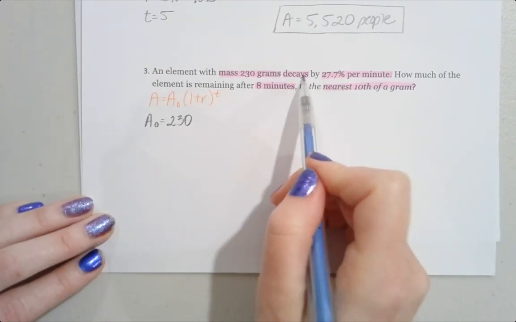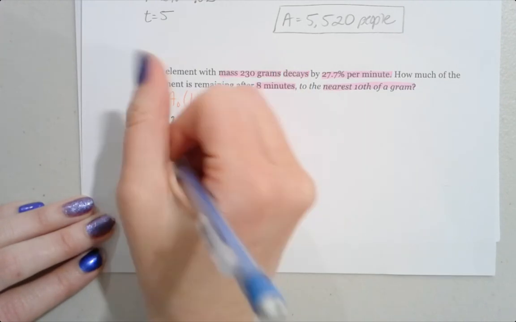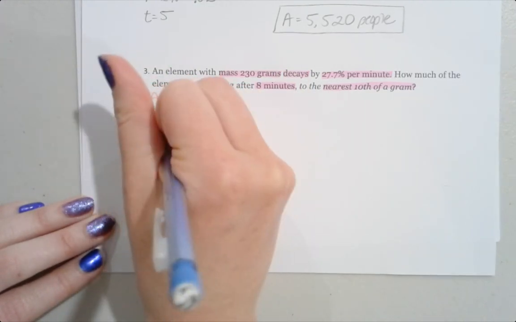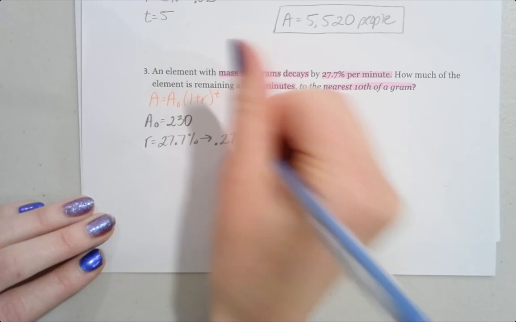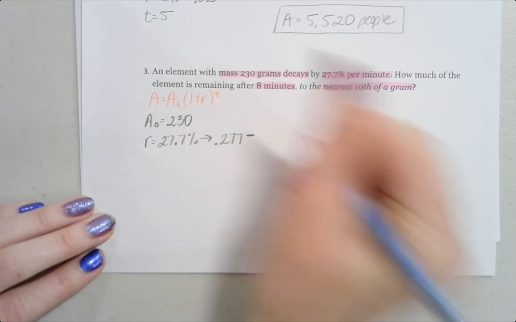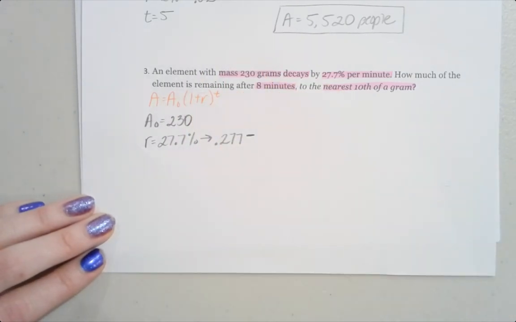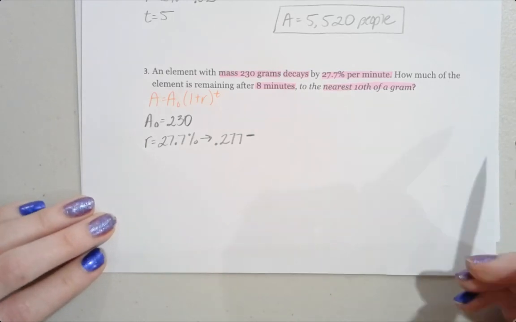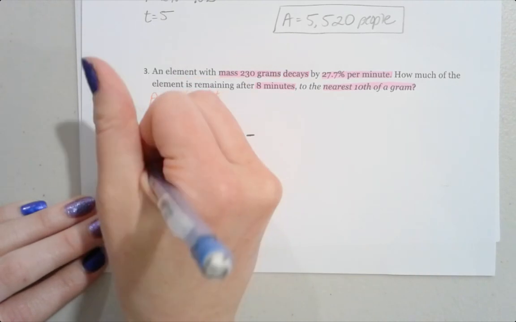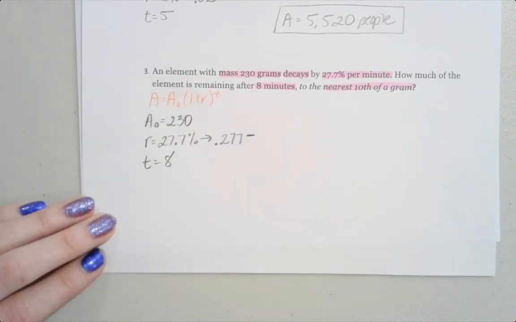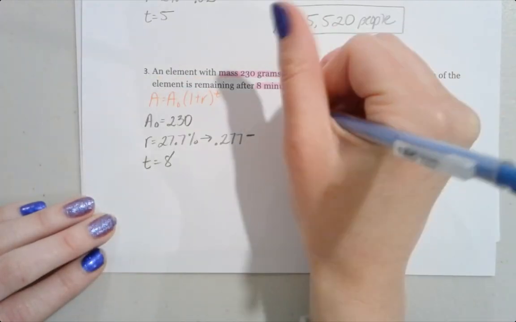It says it's decaying by 27.7%, so that's our rate. 27.7%, when I turn that into a decimal, is 0.277. It's decaying, so I'm going to put a big old minus sign here to remind myself of that, because when I decay, I'm going to take away value, so I'm going to subtract it. Then we've got how much is remaining after 8 minutes, so that's our time, and we can go ahead and plug in because that's everything.